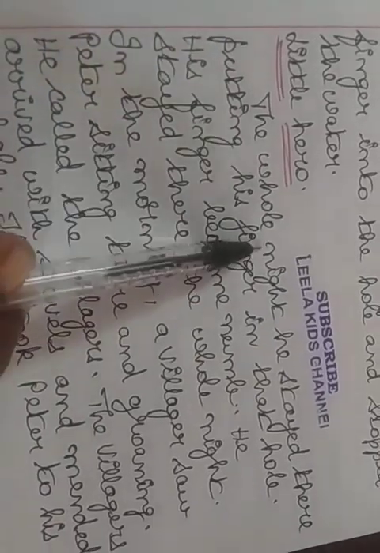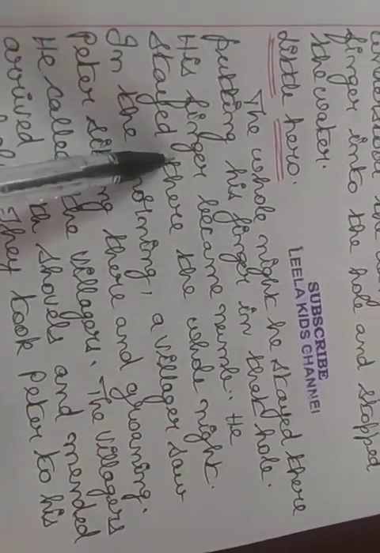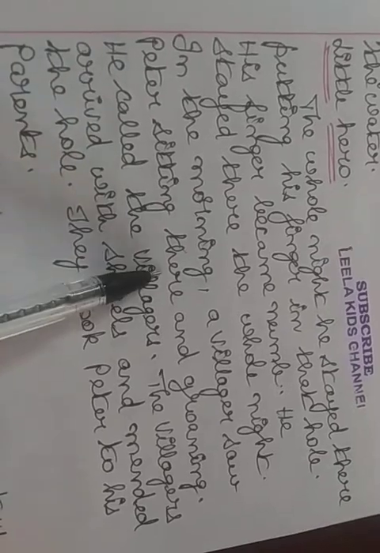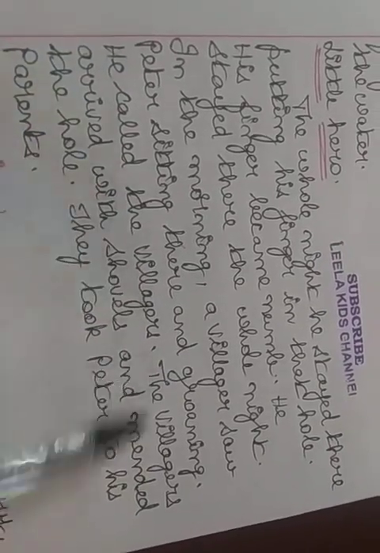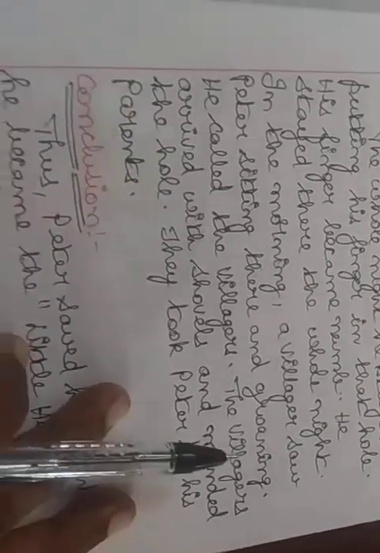Little hero. The whole night he stayed there, putting his finger in that hole. His finger became numb. In the morning, a villager saw Peter sitting there and groaning. He called the villagers. The villagers arrived with shovels and mended the hole. They took Peter to his parents.